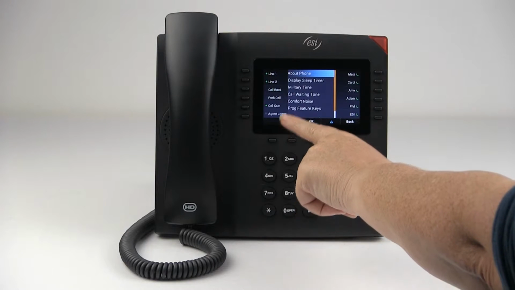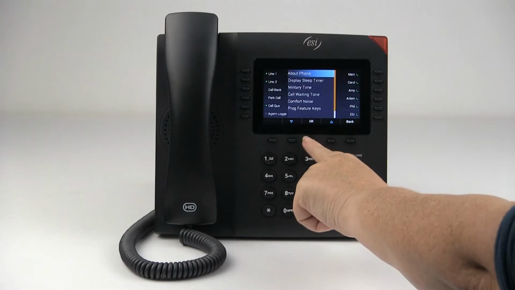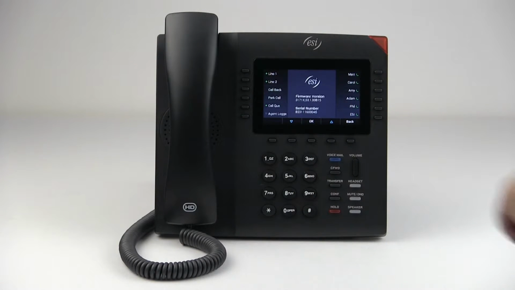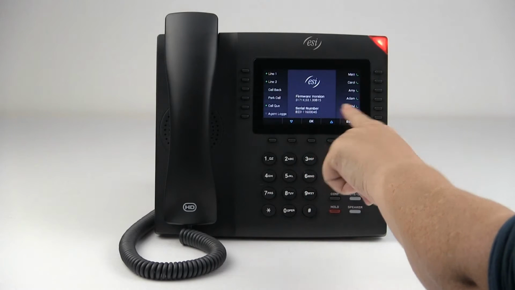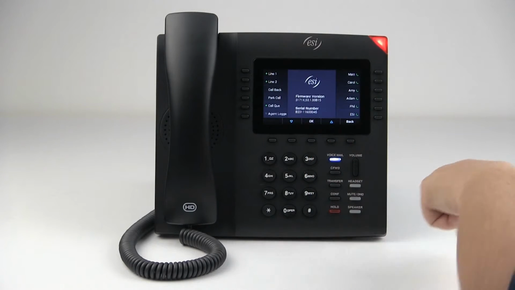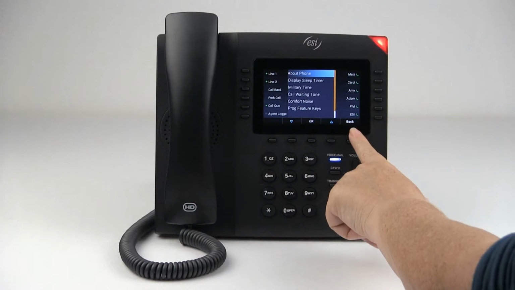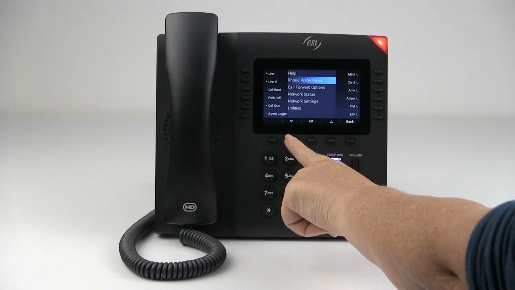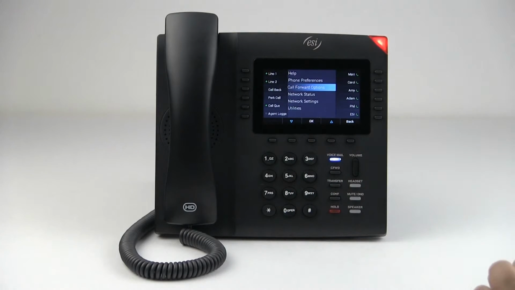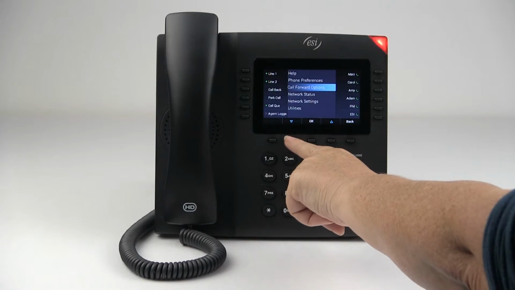And then at the very top, you have About Phone. When you select that, it has your version number and then the serial number of the phone, which is also on a label on the back. And that is some of your various options. Then you have call forward options. Call forward is specific to call forward busy, call forward no answer, and call forward always, which is discussed in a different video.